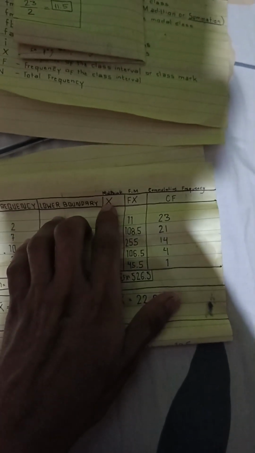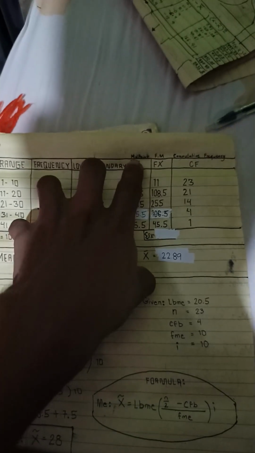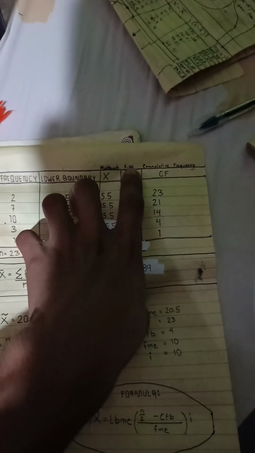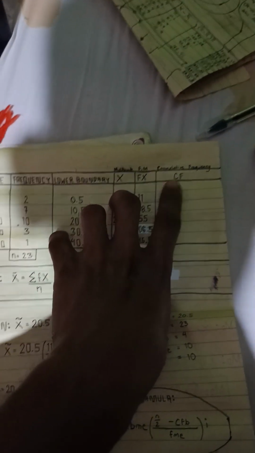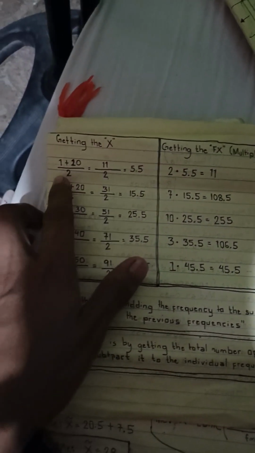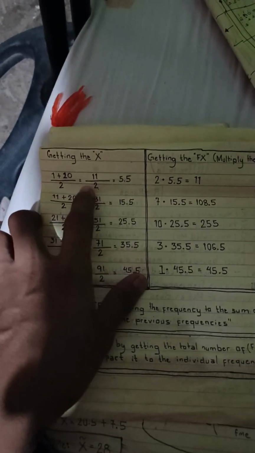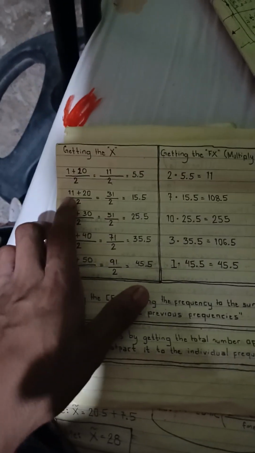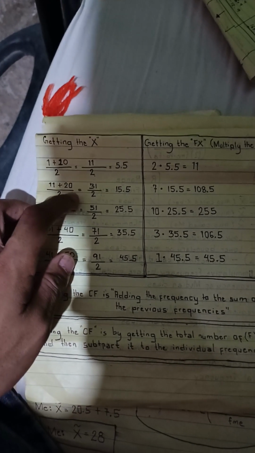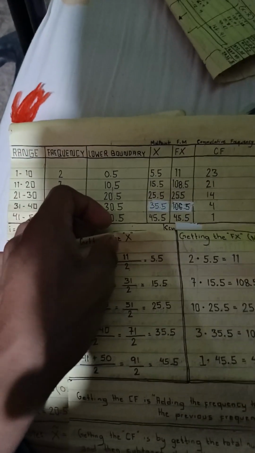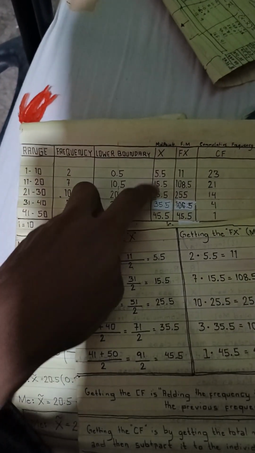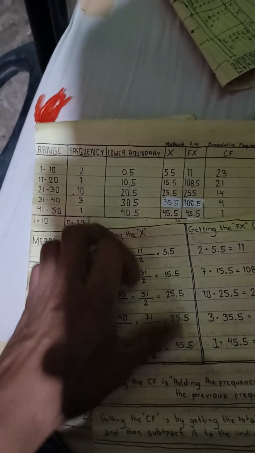So in finding the x, or the midpoint, the fx, or the frequency multiplied by midpoint, or the CF, the cumulative frequency, the solution is just like this. Getting the x: first column is 1 plus 10 equals 11, divided by 2, resulting to 5.5, and so on. Just follow these steps. 11 plus 20, second column, 31 divided by 2, 15.5. That's why we get 5.5, 15.5, 25.5, 35.5, 45.5.